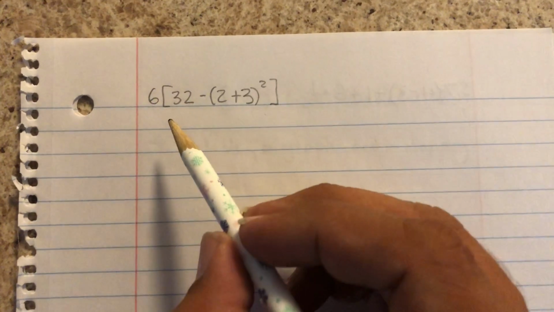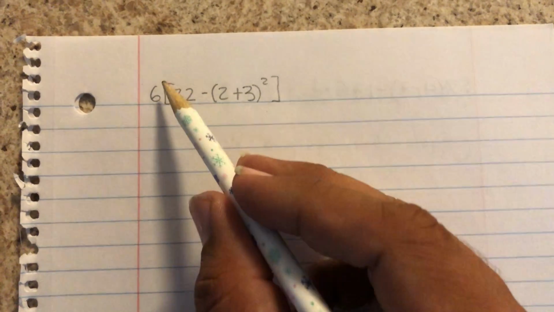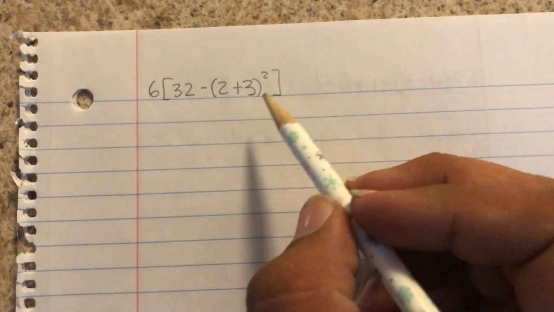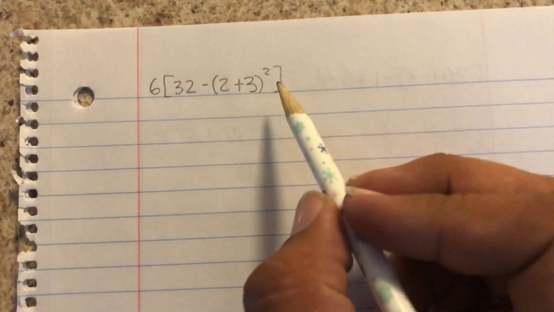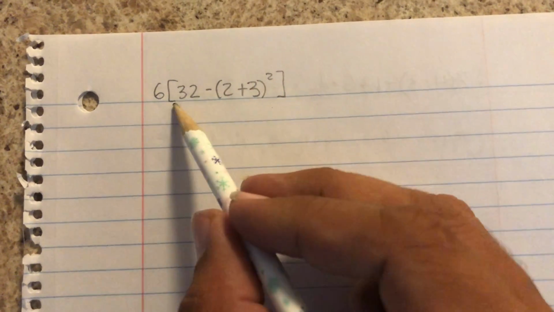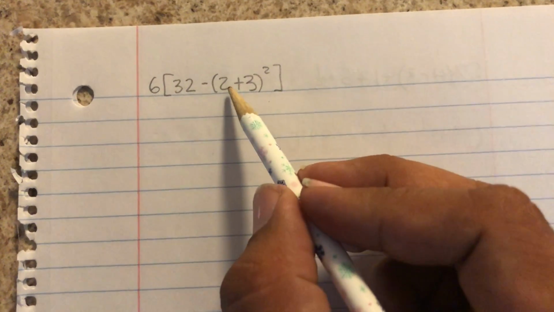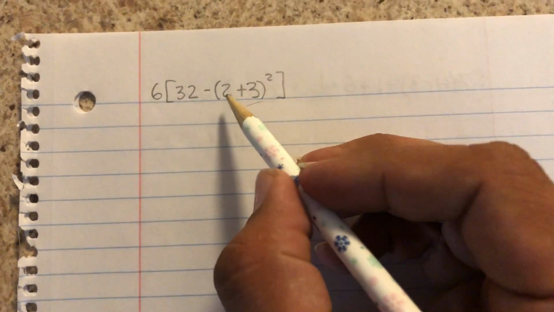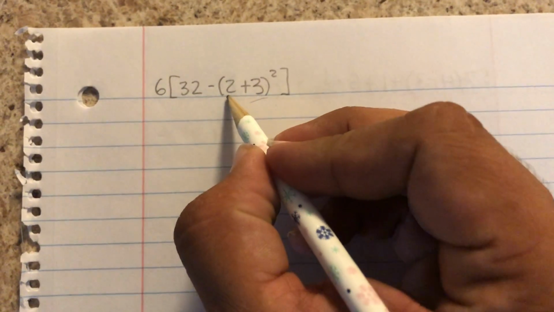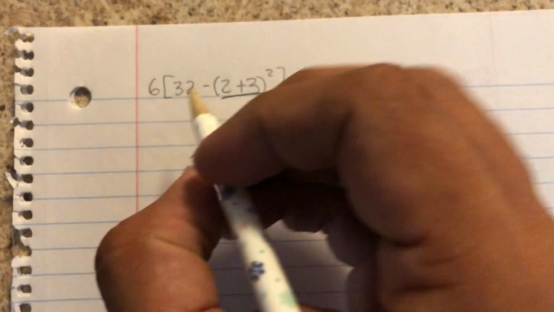So here we go. Here we have parentheses. There's a bracket here. It's a form of parentheses. So we have to work inside of the parentheses. Now, inside of that bracket, we have to follow the order of operations as well. So we're still going to go parentheses first if there's another one like this one. So we're going to do 2 plus 3 first. So we're going to do this part right here first.